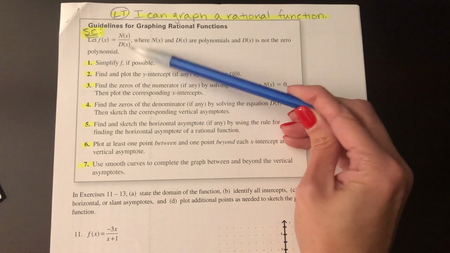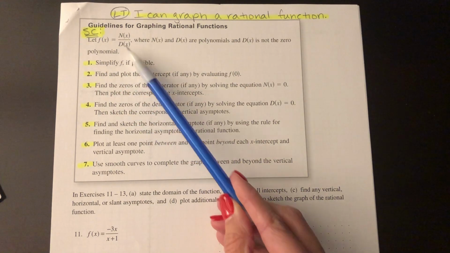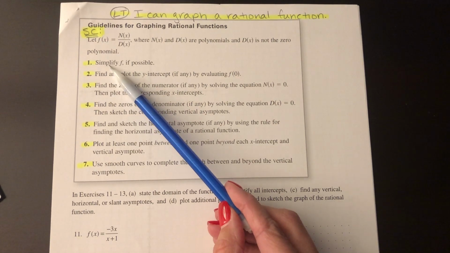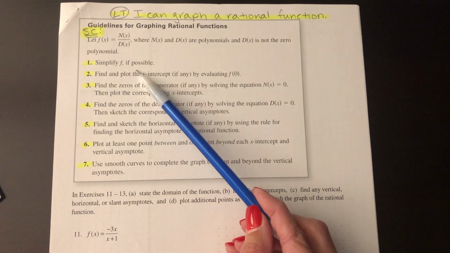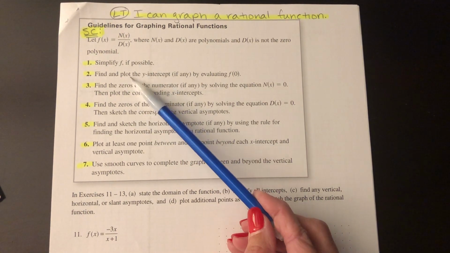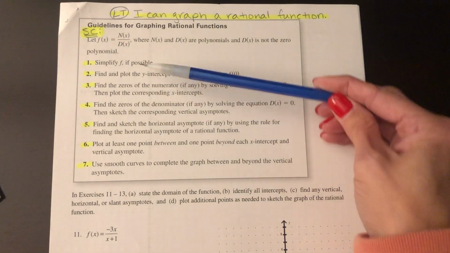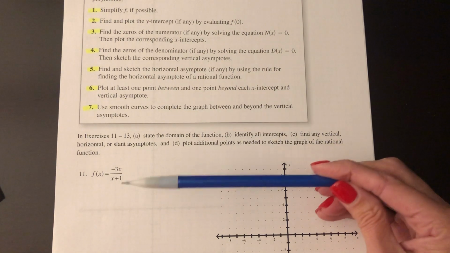They're both polynomials there. Your first step is to simplify. So you're going to see if you can factor anything and see if there's any common factors and reduce it down if possible. If not, then you would go to step 2 here. So as we go through the success criteria, let's work through problem number 11 here.